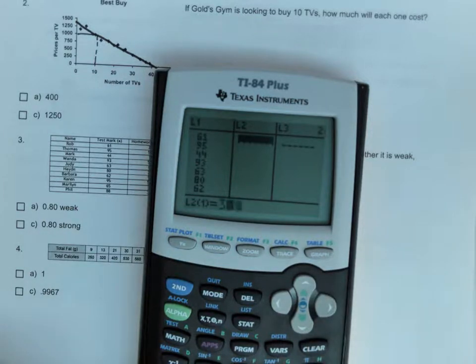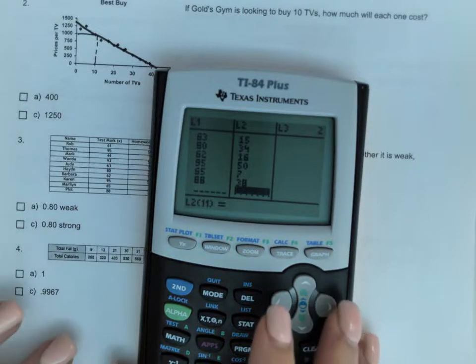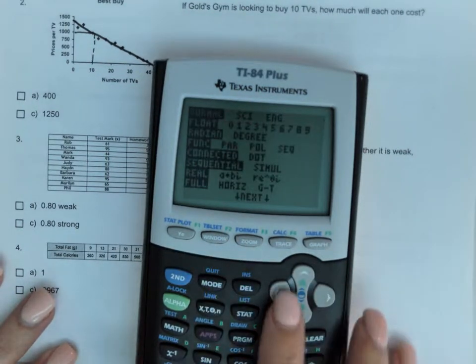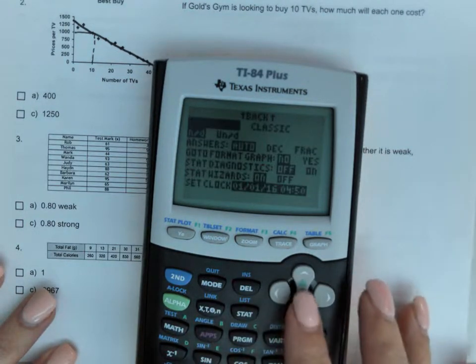I do my Y values. So to get that correlation coefficient, you first have to click Mode and go down to Stat Diagnostics and make sure that they are on.